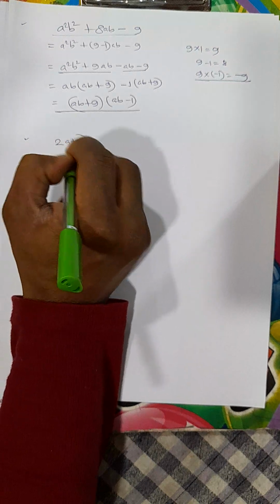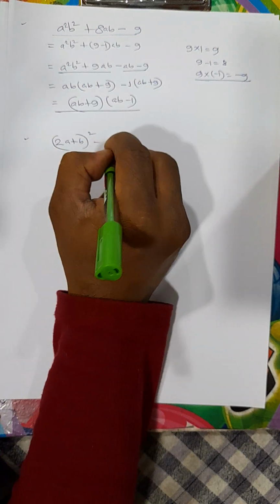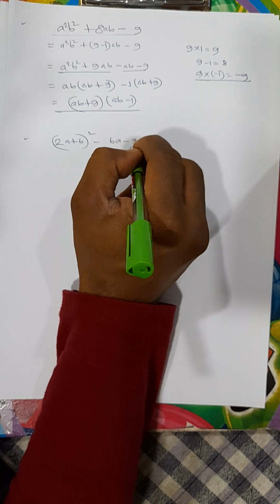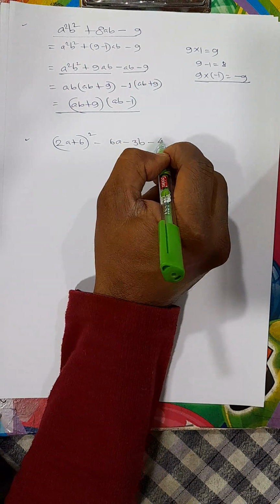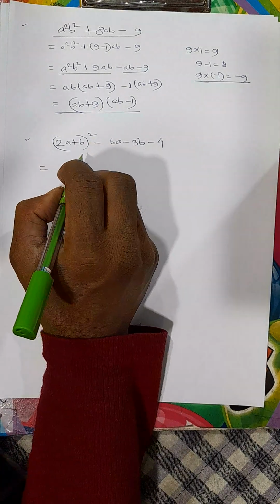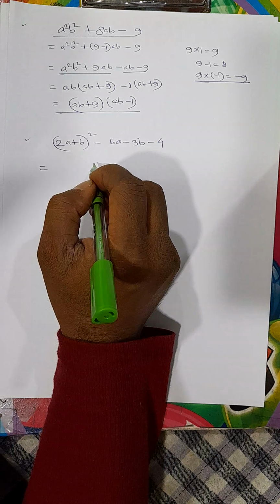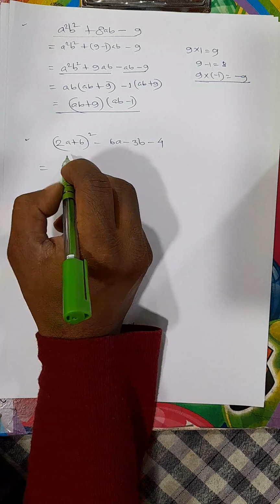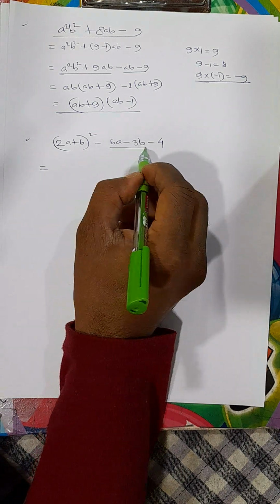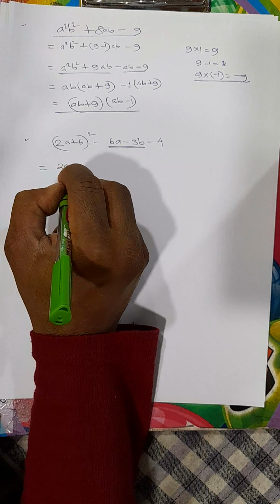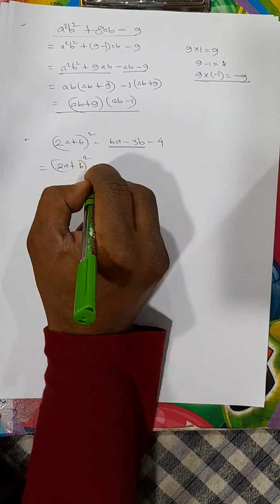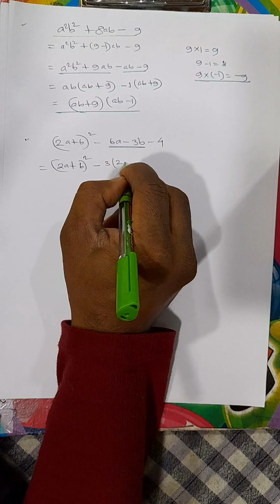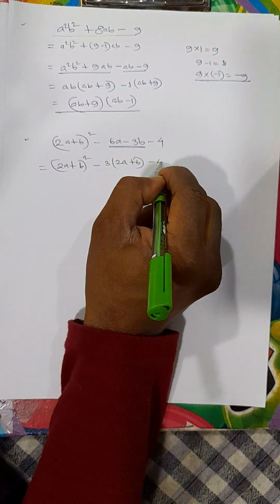So let's do one more example. Twice a plus b whole square minus 6a minus 3b minus 4. Now how to do this factorization? Let us simplify this. There is no common factor here. Yes, 3 is the common factor. Let us try it out. Twice a plus b square minus 3 is the common factor. So this becomes twice a plus b minus 4.